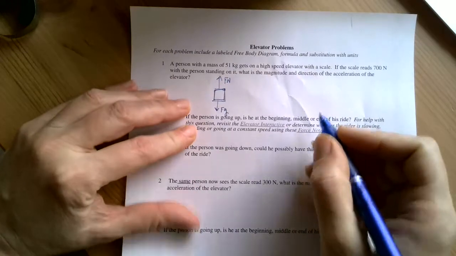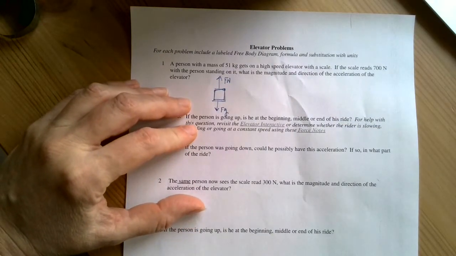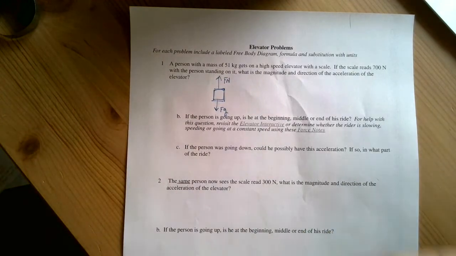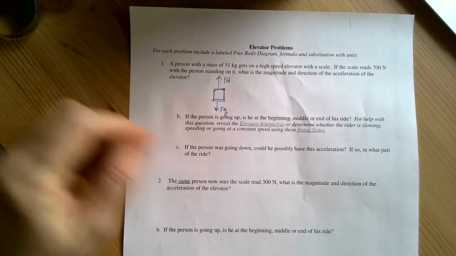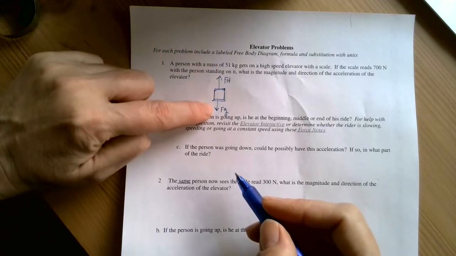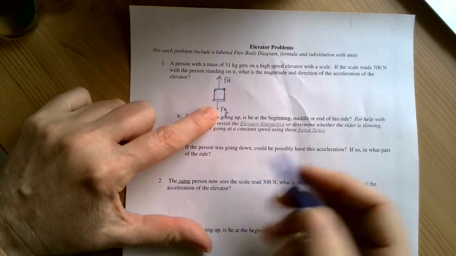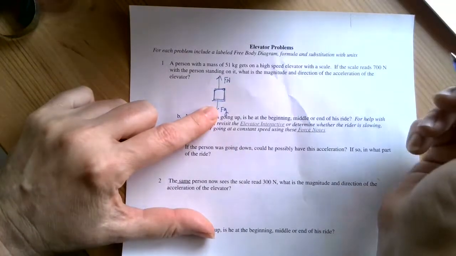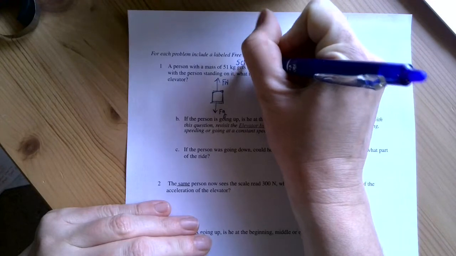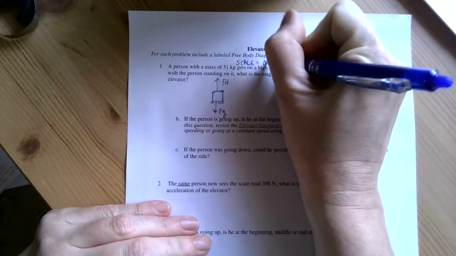Now, if we use those little rules that we were talking about the other day, I don't have them right in front of me, but the first step is free body diagram and label the forces. The next is to put in the data. Now, the key to elevator problems is realizing that the scale is the normal force.